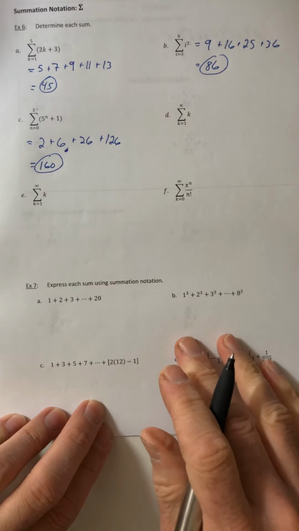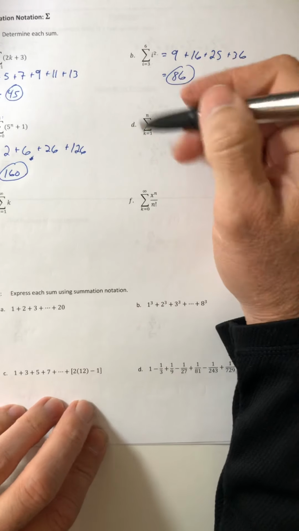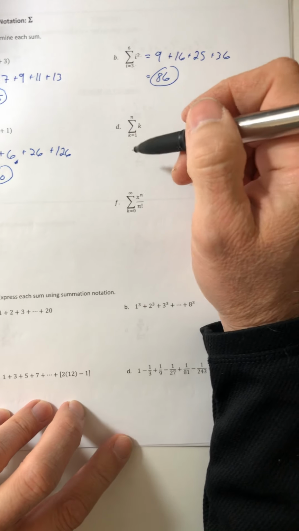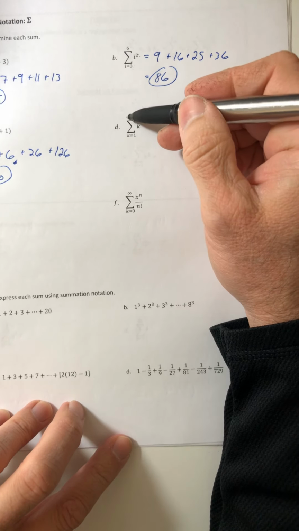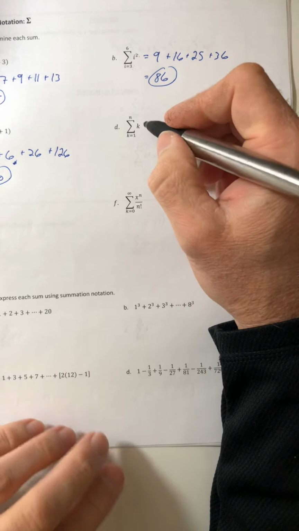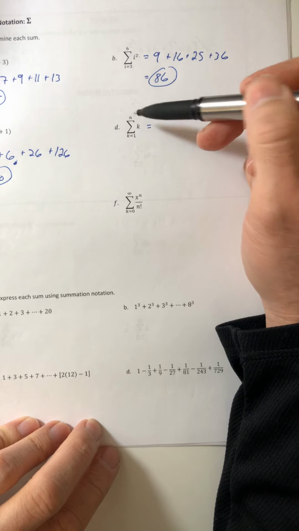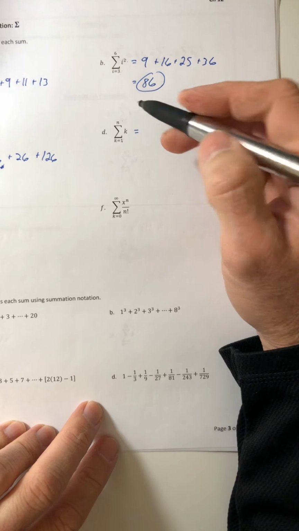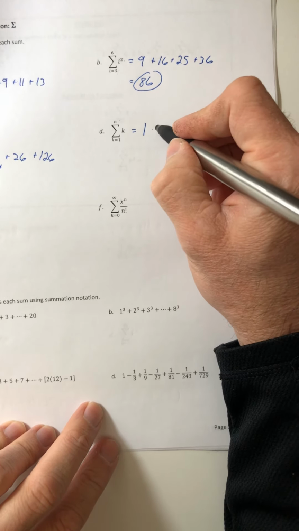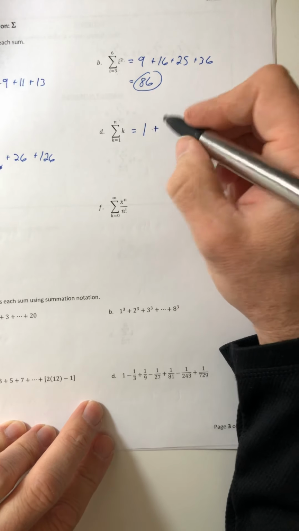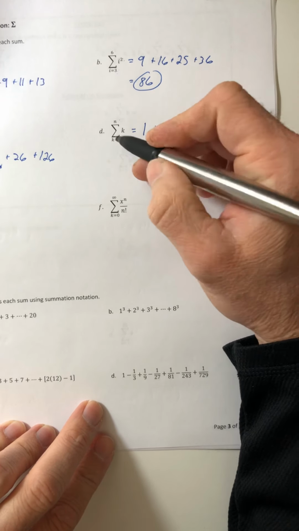So we get 160. All right, these next 3 are a little bit different because the stopping number isn't an actual value. So for D, we're going from 1 to n. So just start by plugging in 1, plug in 2, and then plug in 3.